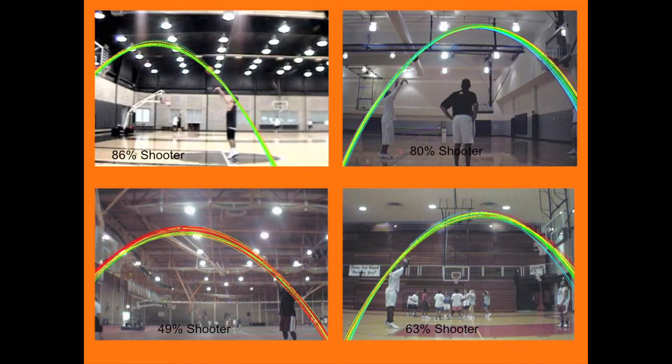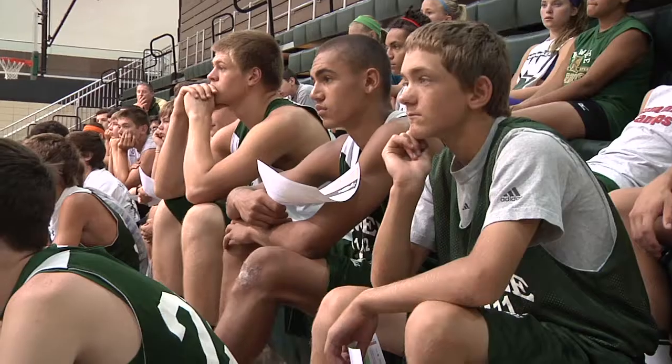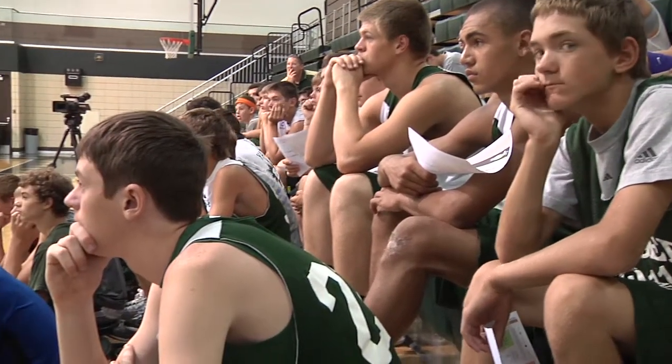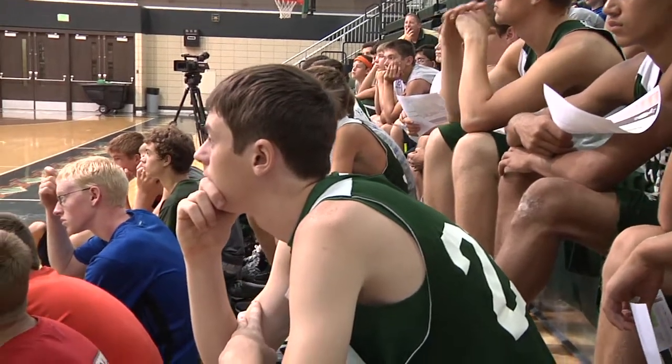Bottom left here is Glenn Davis. This is Greg Oden when he was still in high school. Mike Miller here on the top right. Now what I'm going to do, I'm going to show you a couple before and afters, then we're going to get a few kids out here and shoot.